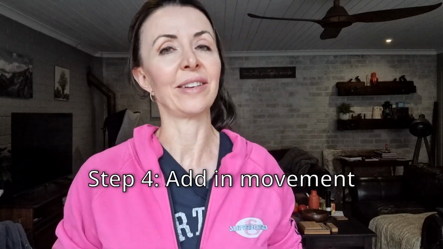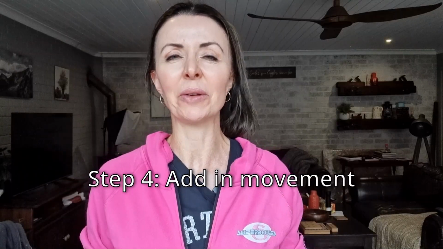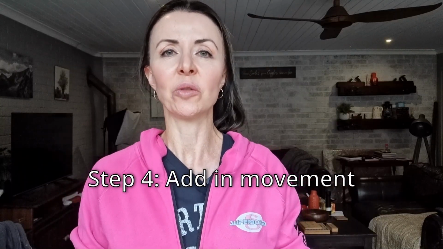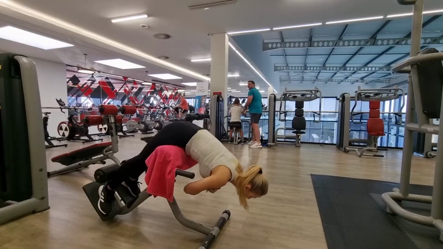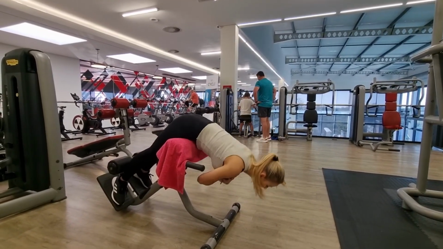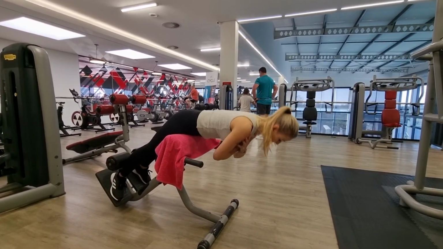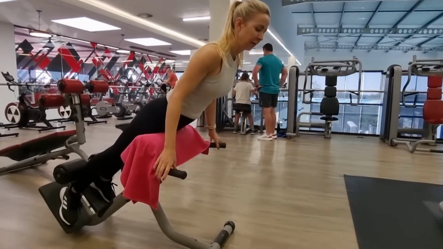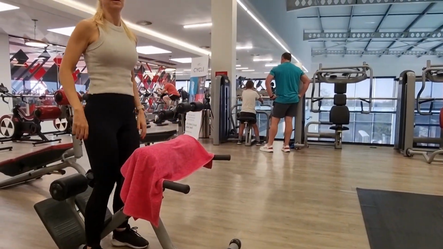Step number 4, and notice I haven't included exercise yet, but we do need to include some exercise in order to lose weight. Not that exercise itself is the key to weight loss, but it is part of a weight loss journey, and it goes hand in hand with your nutrition. So your weight loss comes from your nutrition. Ultimately, you lose weight when you are in a calorie deficit. And if you are not losing weight, you are not in a deficit for you, for your lifestyle, for your age, for your stage. So in order to start losing weight, you do need to be in a deficit. But to facilitate that and help that, I want you to include some exercise throughout the week.